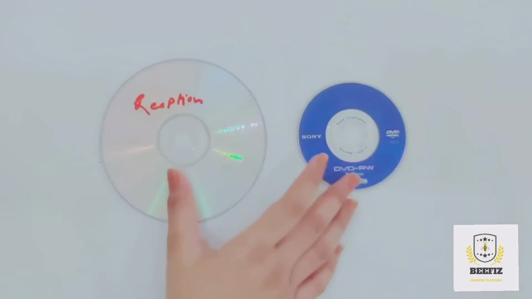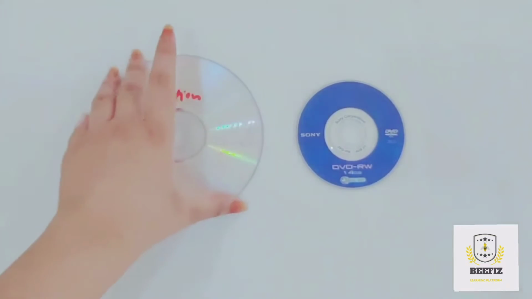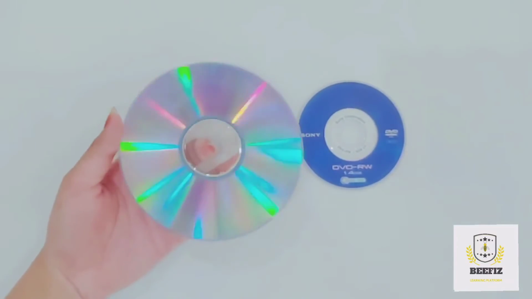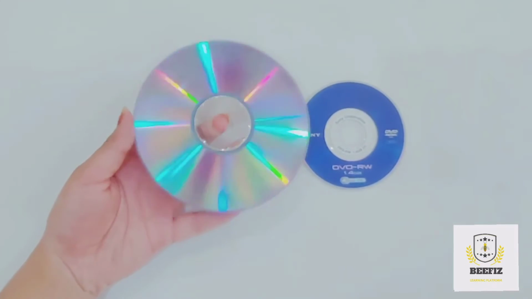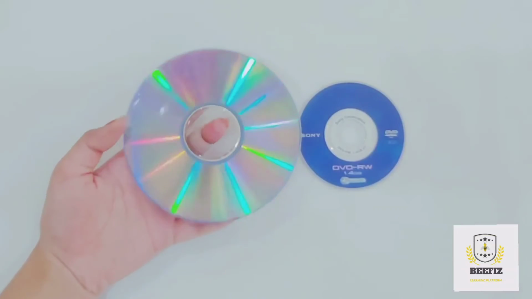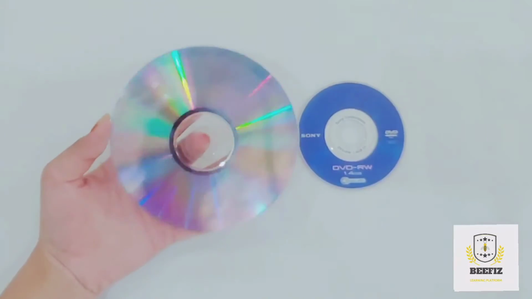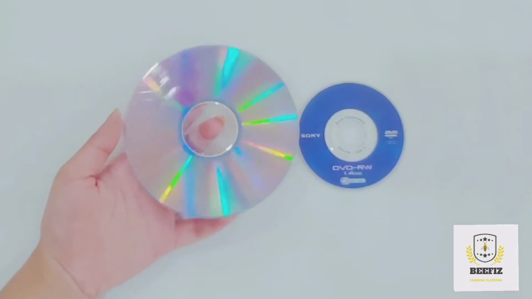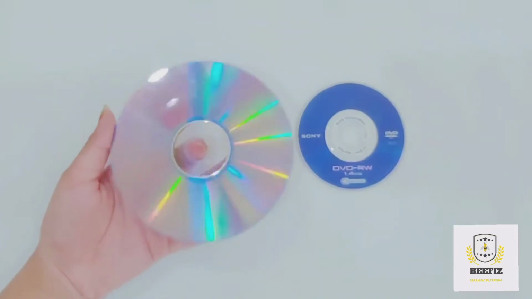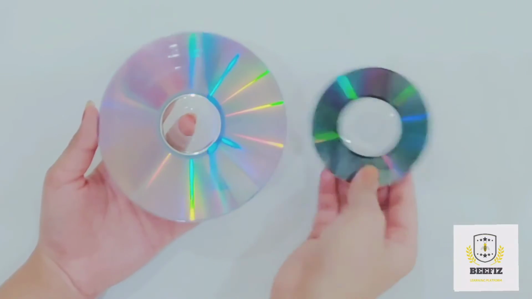So here I have two DVDs. You can take a CD also and just hold it like this from the opposite side, and you can see there are 7 colors of the rainbow. Is it interesting? Yeah. So you can see in this DVD, here is red color, orange, yellow, green, blue and violet. You can see here also.